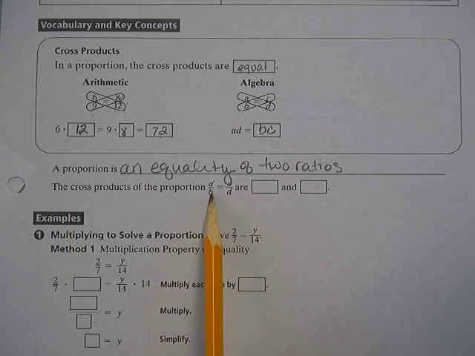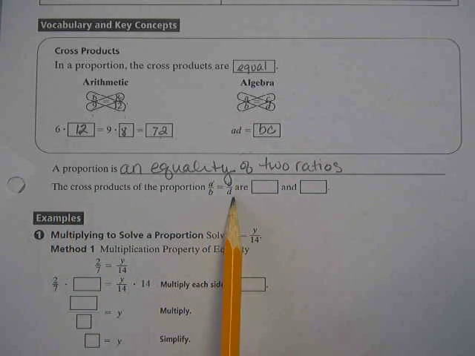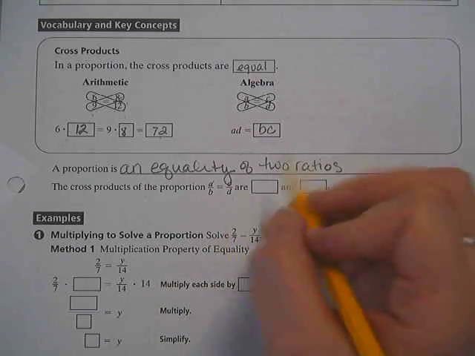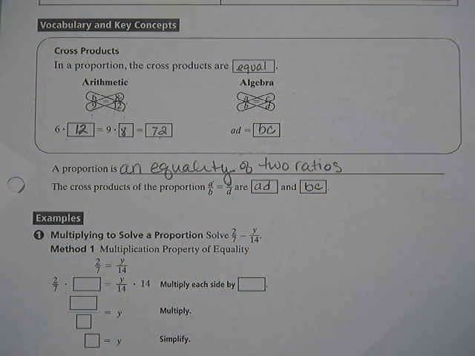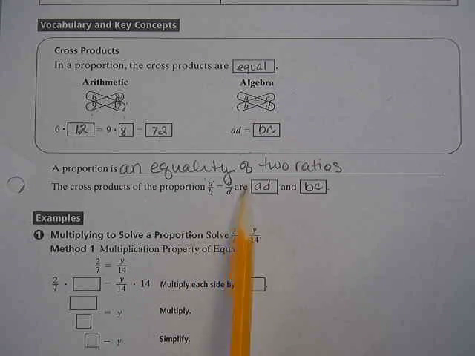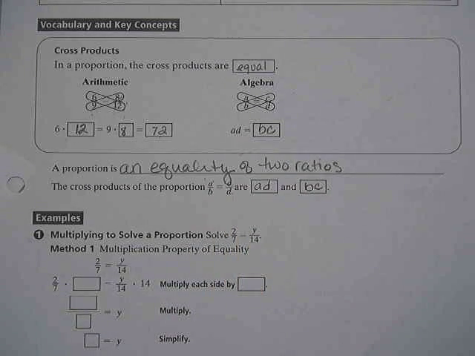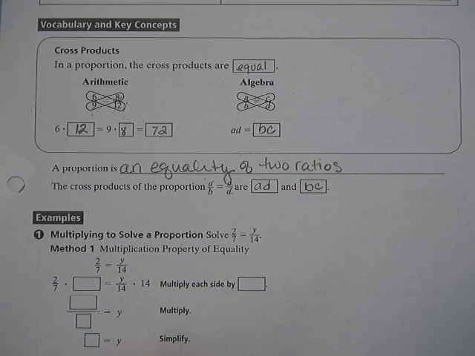So in this situation, what are the cross products? If I have A over B equaling C over D, what are the two cross products? AD and BC. Now you might say, Miss Kate, does it matter if I do BC first and then AD second? No, as long as one's on top, one's on bottom, and they're on the opposite ratios.